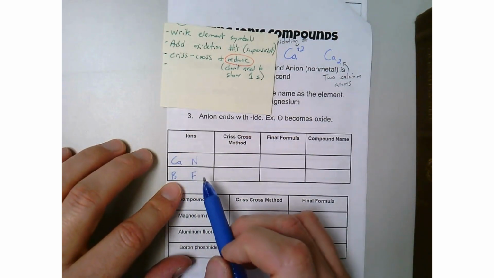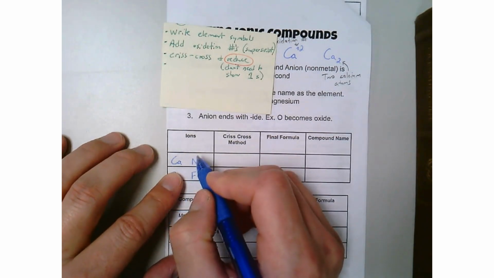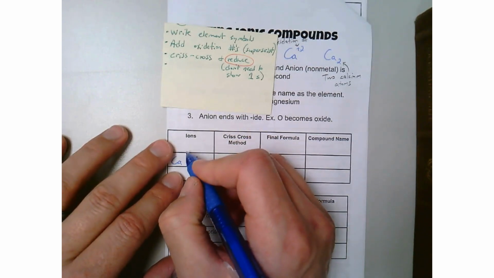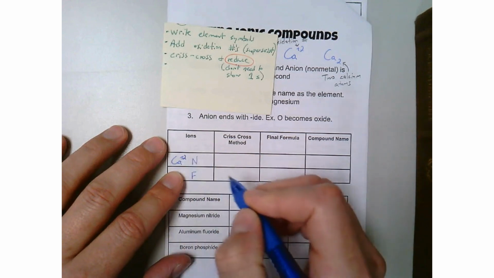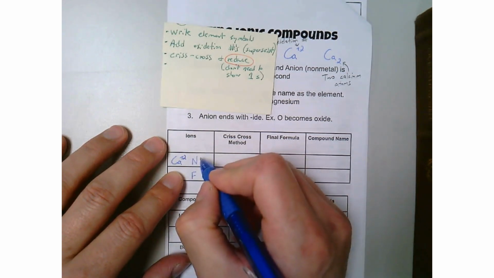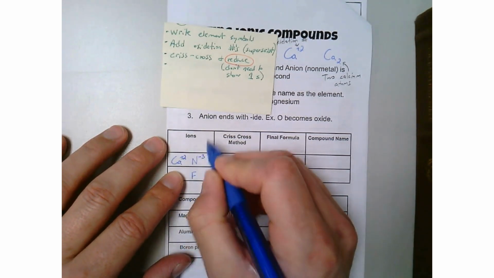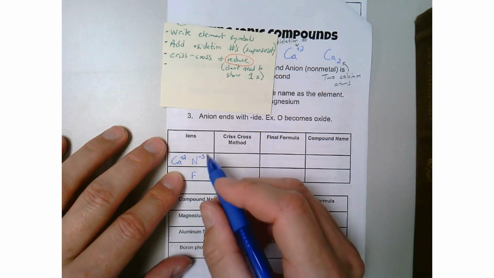Write the element symbols, and then write the oxidation numbers. For calcium, look on your periodic table. Calcium's oxidation number is a +2. Nitrogen's oxidation number is a -3. It's in that column with -3.